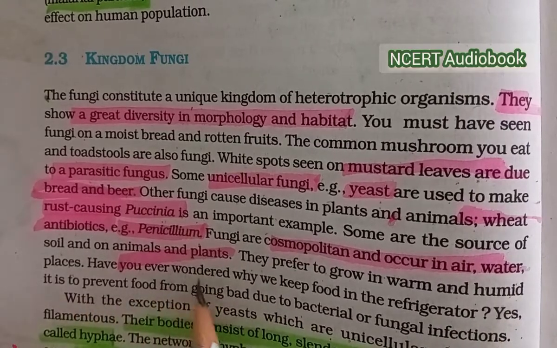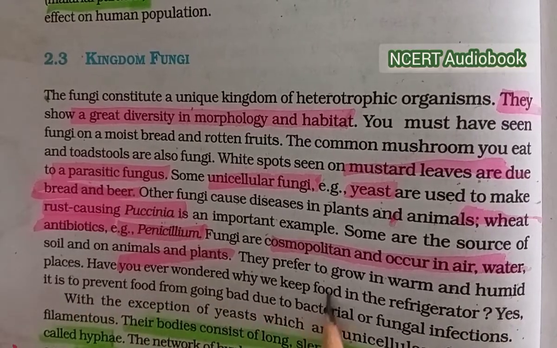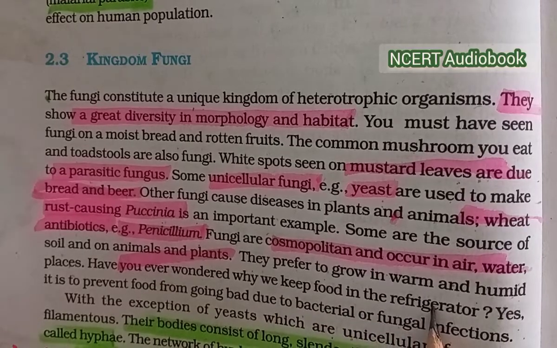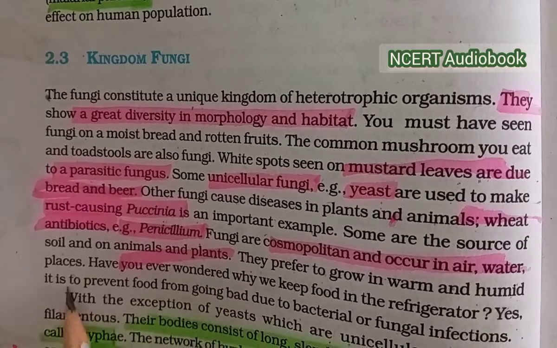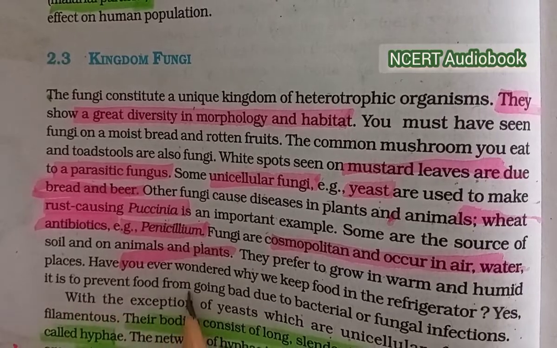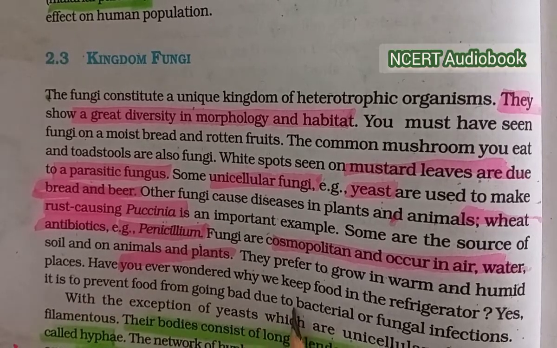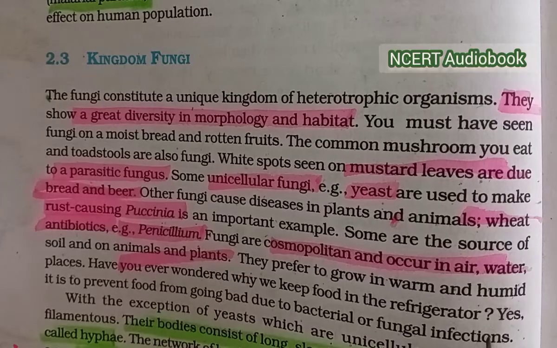Have you ever wondered why we keep food in a refrigerator? Yes, it is to prevent food from going bad due to bacterial or fungal infections.